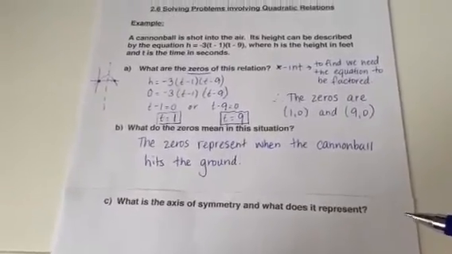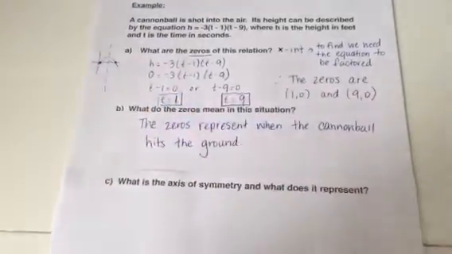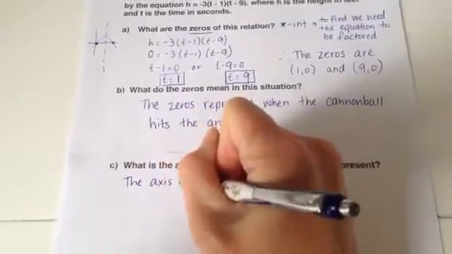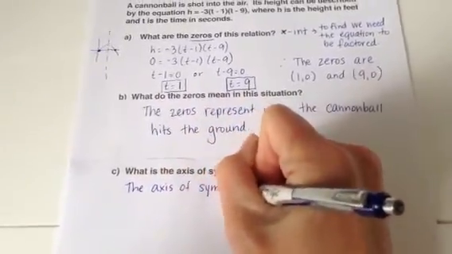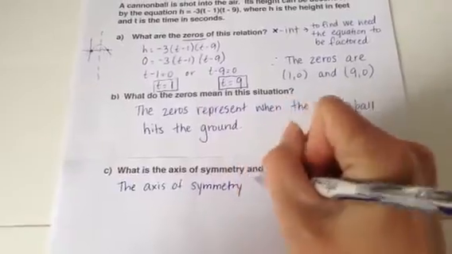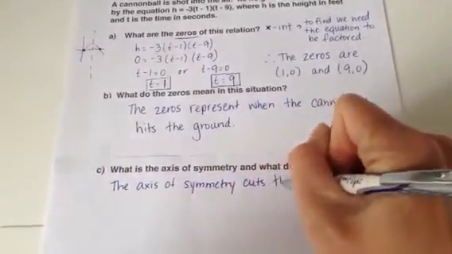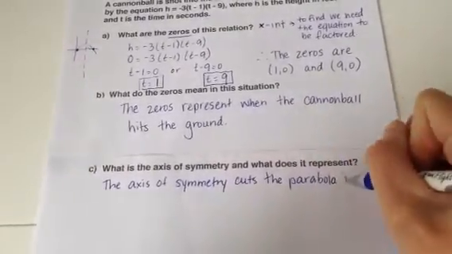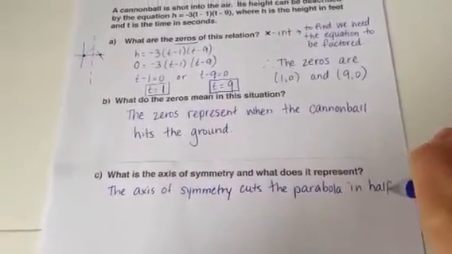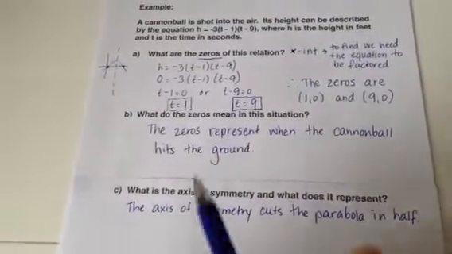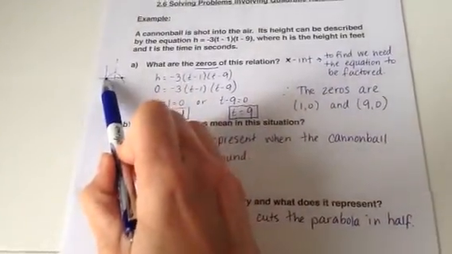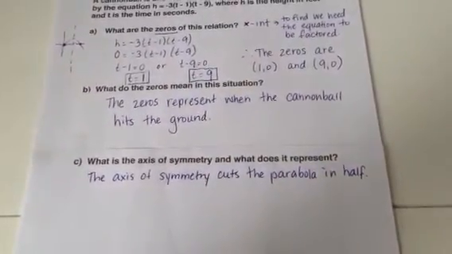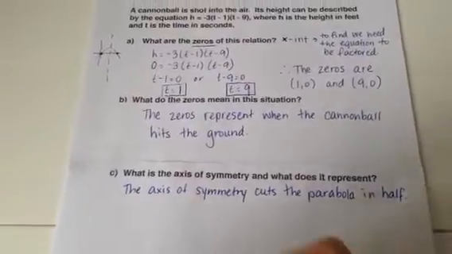So the axis of symmetry cuts the parabola in half. To find out what it is, we know our zeros occur at 1 and 9. That means that our axis of symmetry will be directly in between our two zeros.